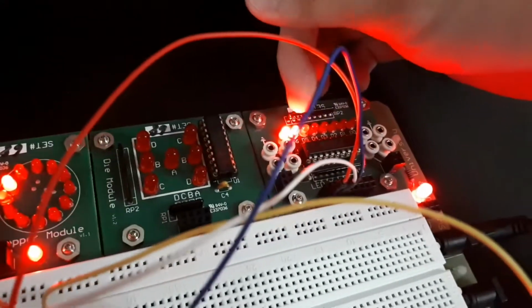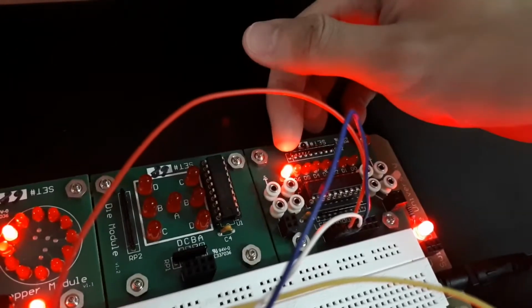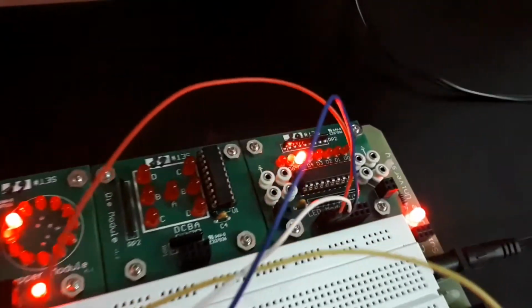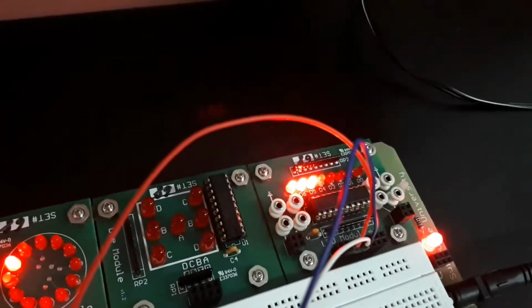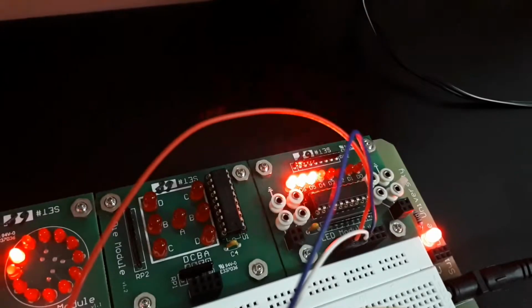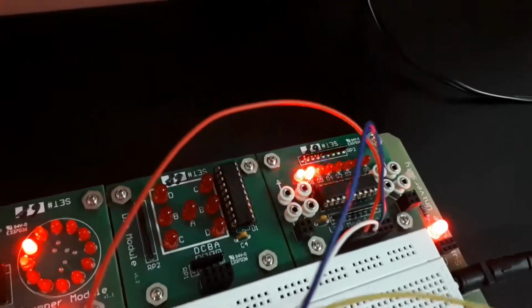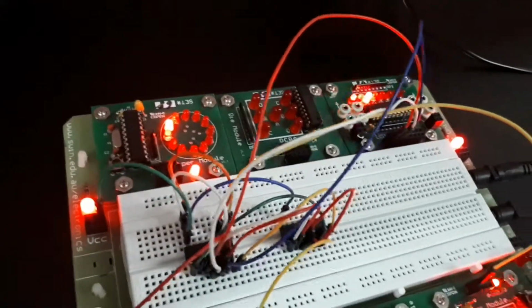Okay, 100, 010, 101, 110, 111, then 011, 001, and back to 100. Alright. Now let's increase the speed. We need to make sure that it's actually random, so we increase the speed even more. As you can see, it's actually very random. And now we want to set it back to 000.